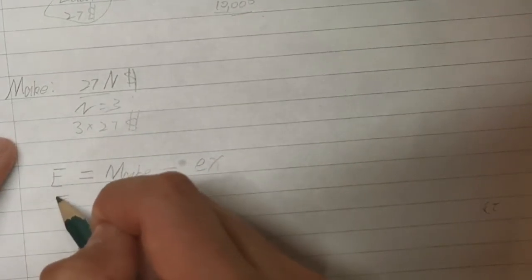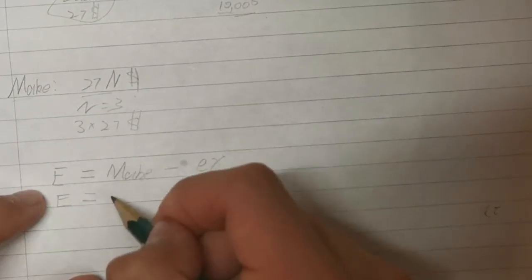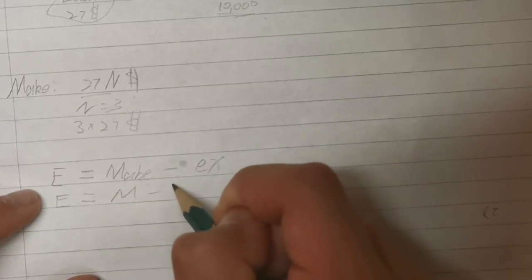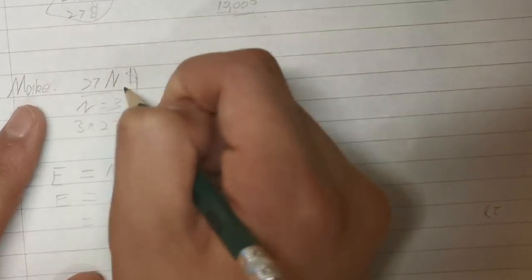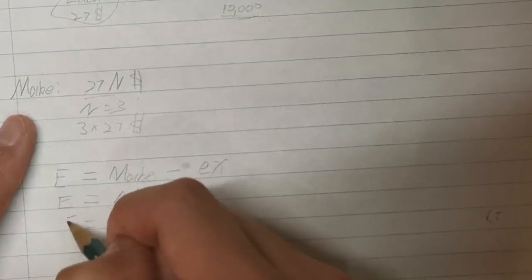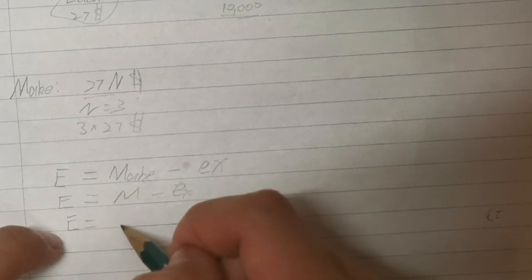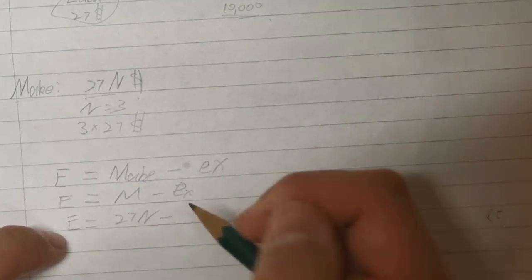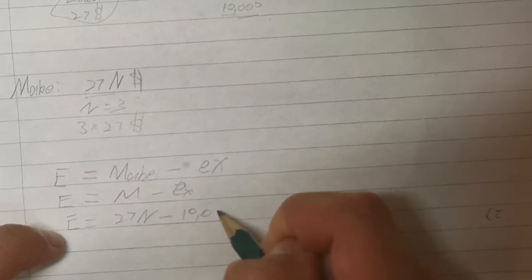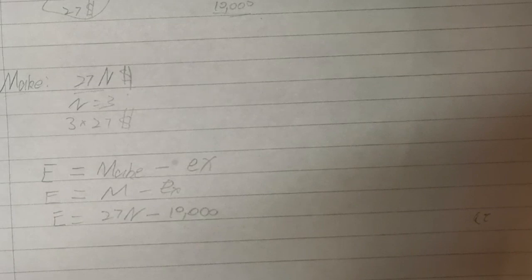So E equals 27n minus 10,000. This is the algebraic expression that the first question is asking for.